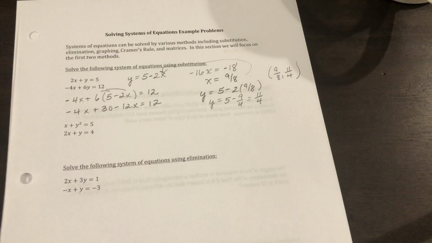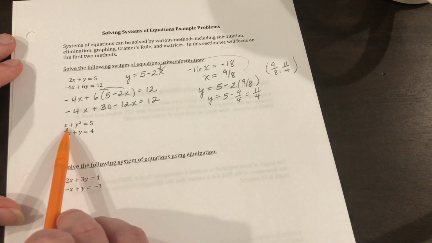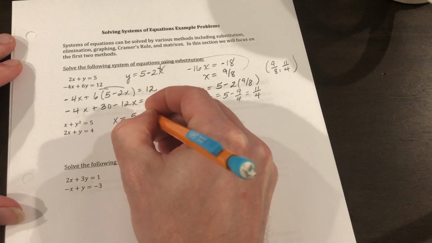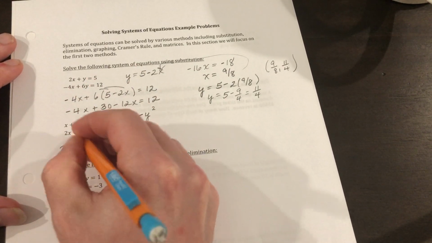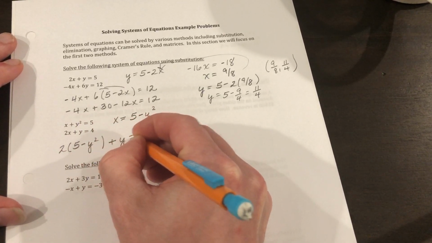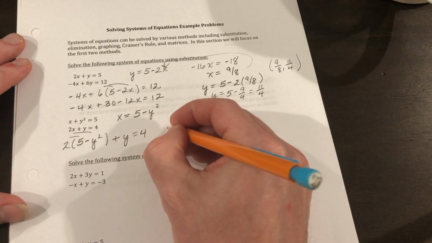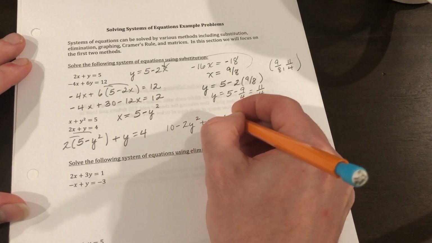Okay, the next one. I don't know if y'all did this type of question in Algebra 2, but it's x plus y squared is equal to 5 and 2x plus y is equal to 4. So when we have a y squared, same strategy as what we did before, I'm going to solve for x. So we get 5 minus y squared is equal to x. And I'm going to take that and plug it in down here. And I'm going to have to distribute that 2 out. So I get 10 minus 2y squared plus y is equal to 4.